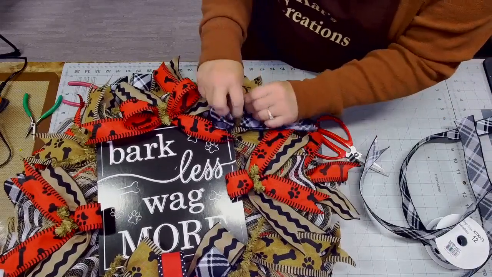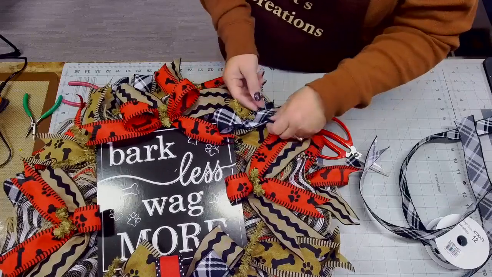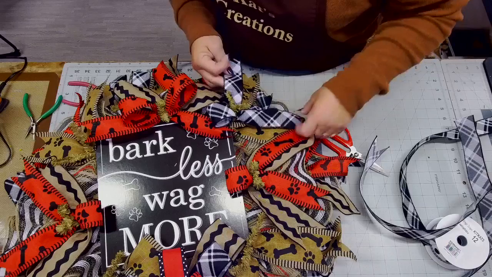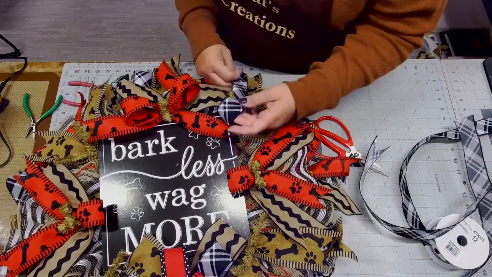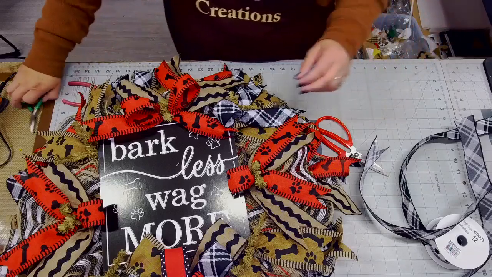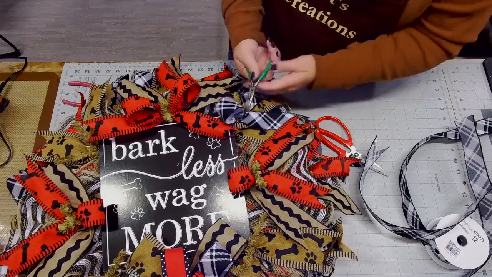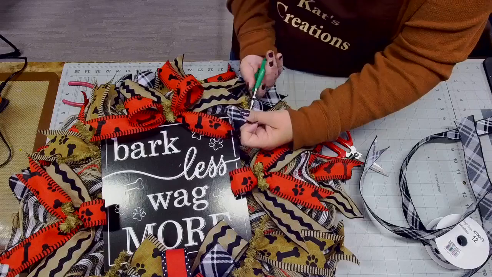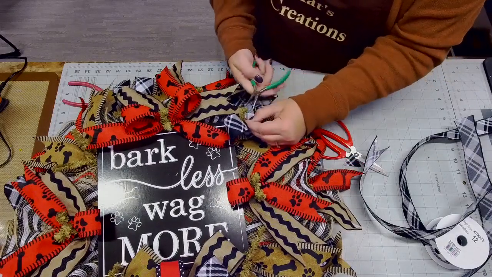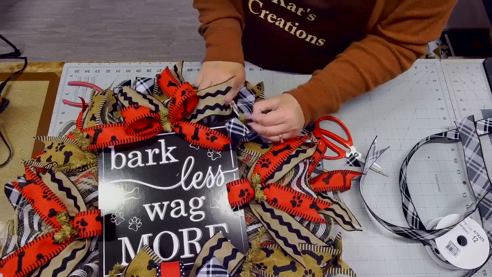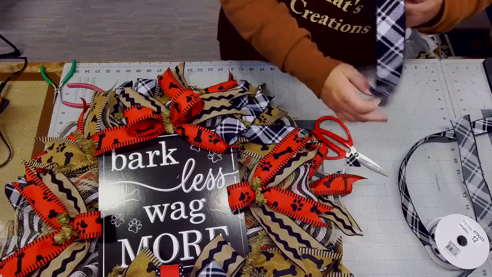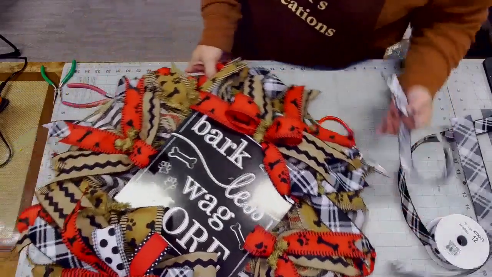And we're just going to squish, squish, squish. Right side 1. Just like that. So we have that going around the outside. Okay, there's that one. And we'll do the other corner.